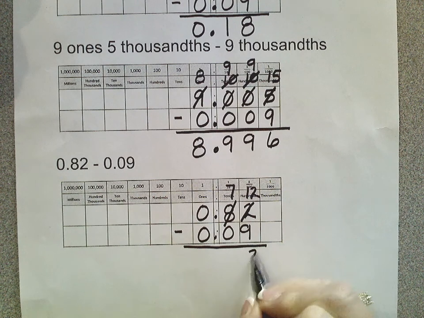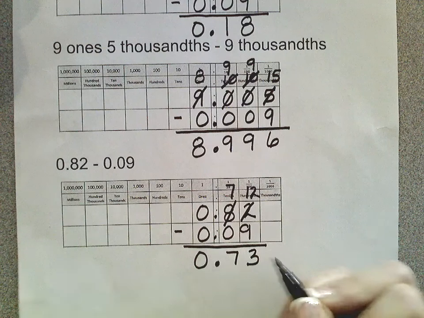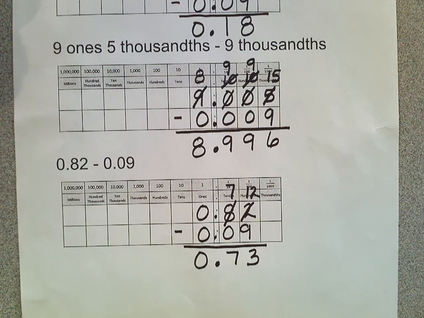12 minus 9 is 3. 7 minus 0 is 7. Bring that decimal point down. And so therefore your answer for difference is 0 and 73 hundredths. Flip it.